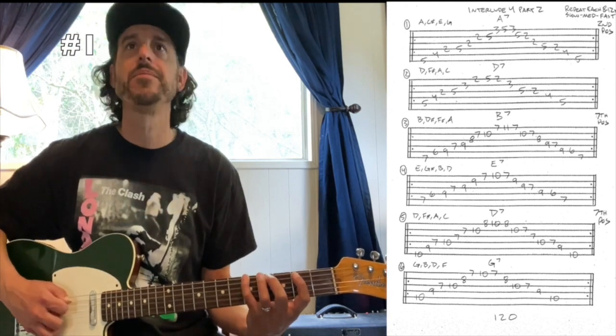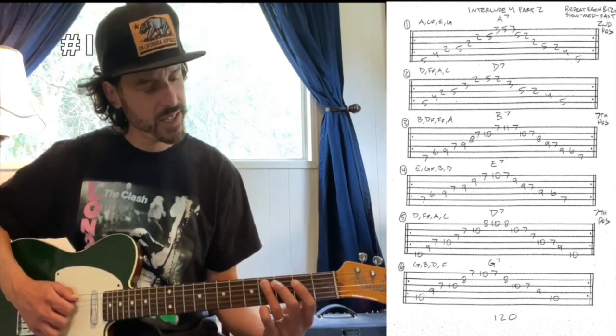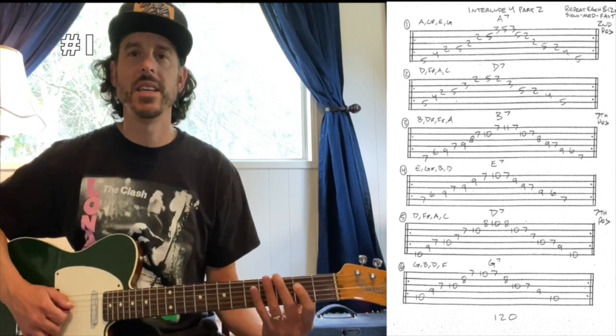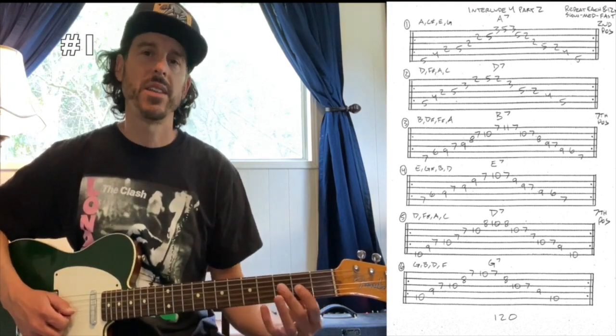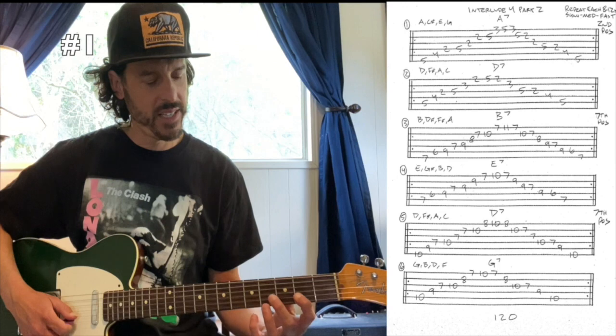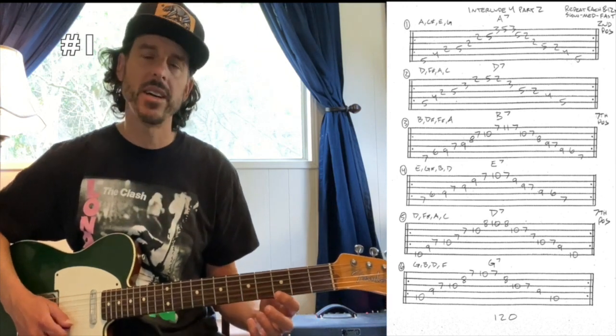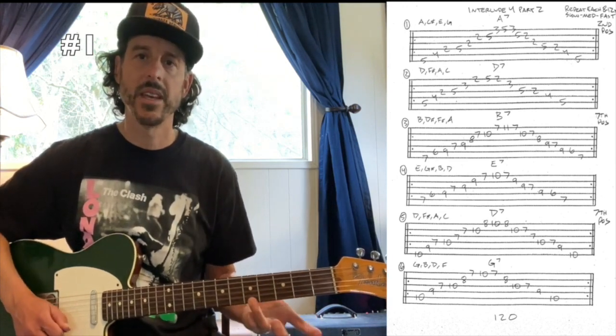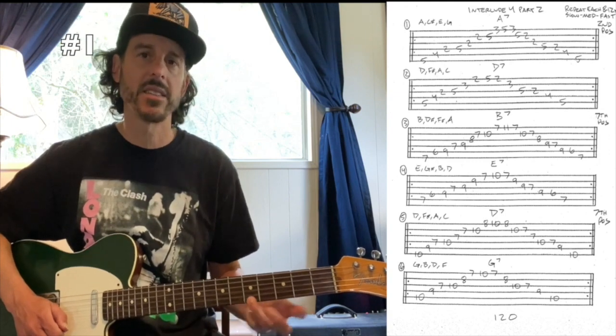I'm using my pinky. 4th fret on the 5th string. Then we'll go 2 to 5 on the 4th string. 2nd fret 3rd string. 2 to 5 on the 2nd string. And then 3 to 5 on the 1st string. Ending right on the note A. That's our 2nd octave for this scale.